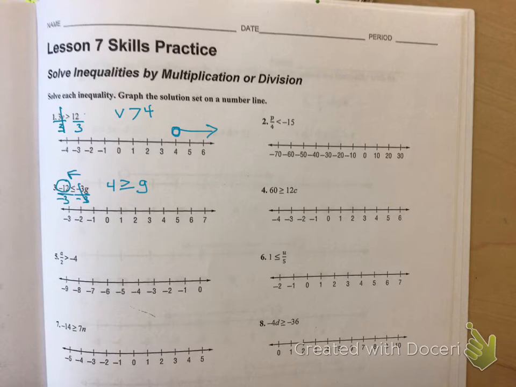Now we're going to graph that by placing a dot above the 4, and we're filling it in because g could be equal to 4. So g is less than or equal to 4, and we need to draw our arrow going left, as those are the smaller numbers.